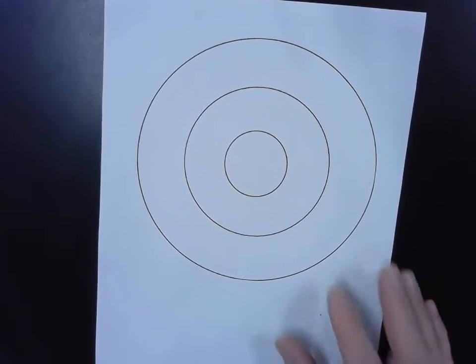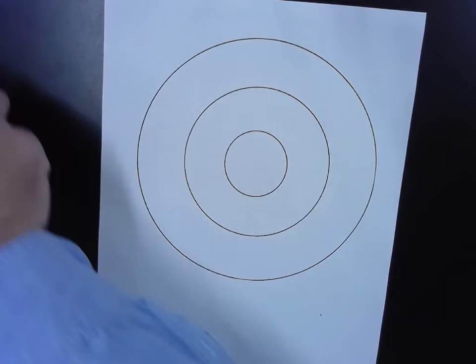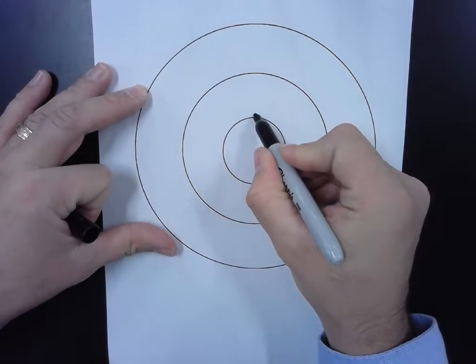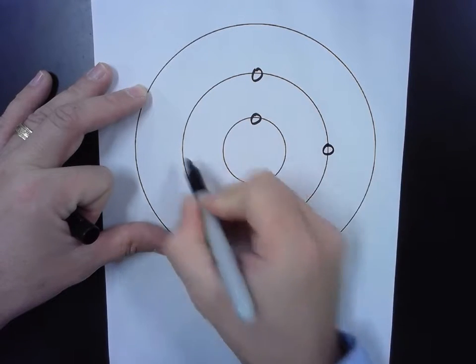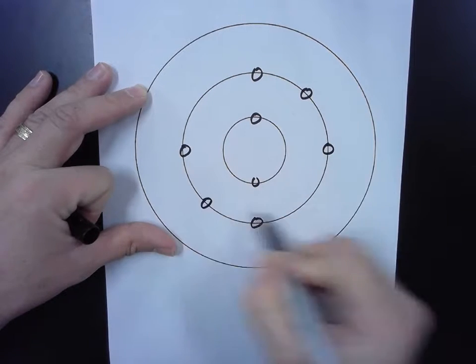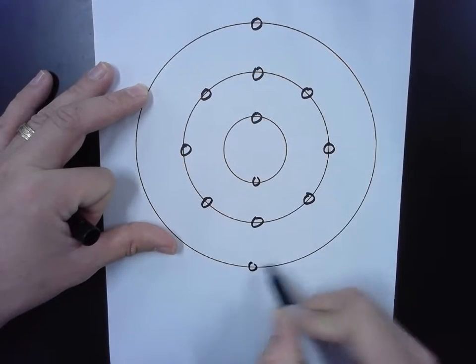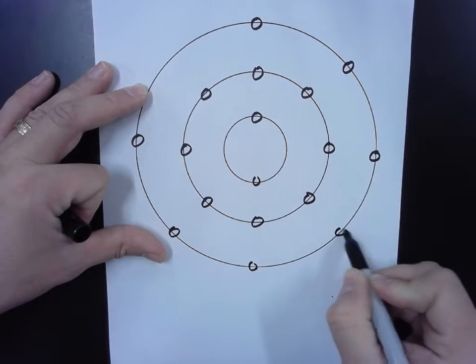Okay, another row appears magically. Well, not necessarily magically, but you get the idea. So the second row appears, and it looks like this. Ready? It'll go 1, 2, 3, 4, 5, 6, 7, 8, 9, and 10. And then we can start this one. 1, 2, 3, 4, 5, 6, 7, 8.